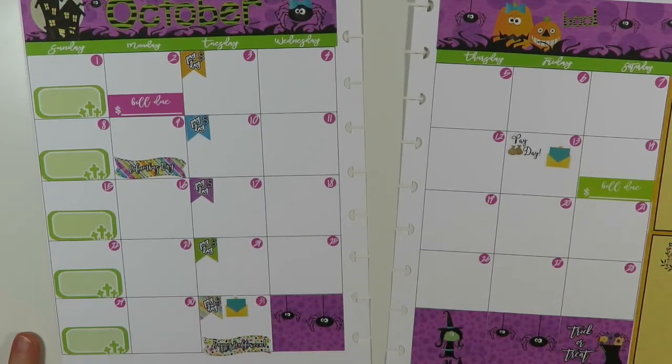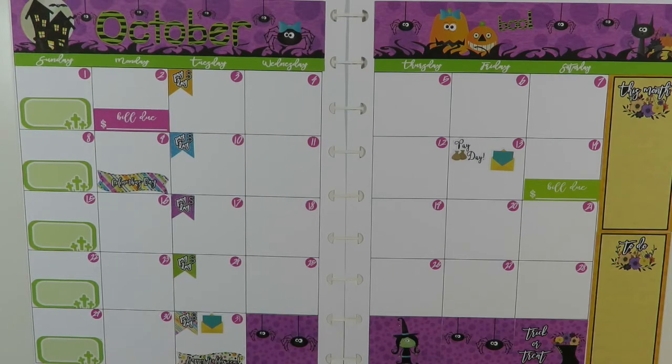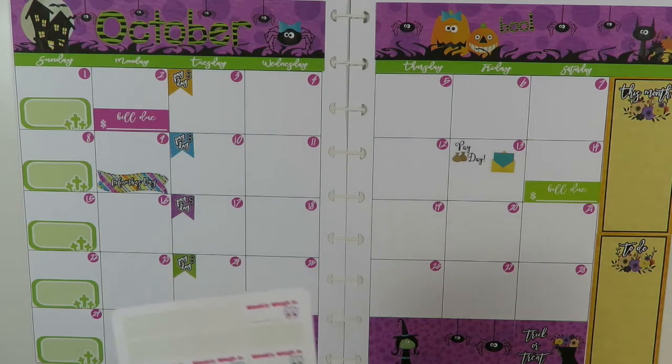Okay, I think that looks really cute, and that color looks perfect with this. So there we have my church schedule, and on Saturdays I always go to Weight Watchers, so I need to put that in there. I don't know if you can hear my cat, he's going crazy.